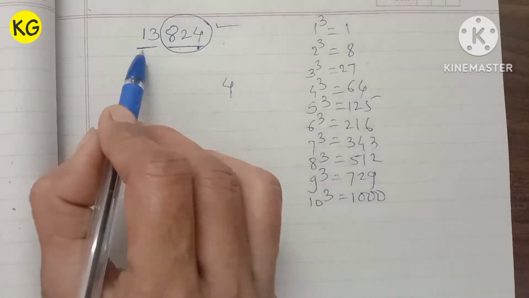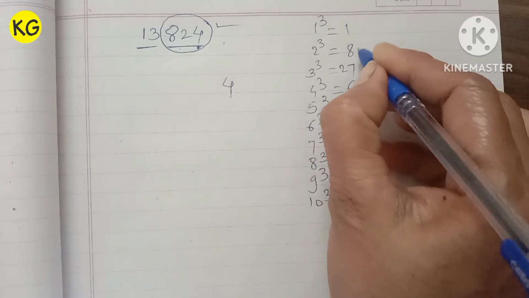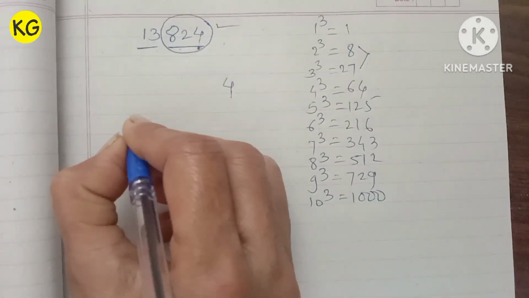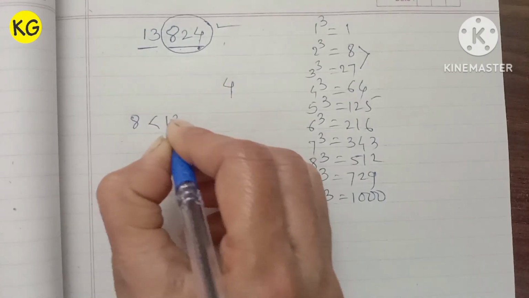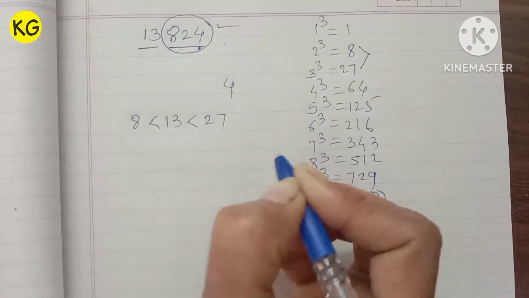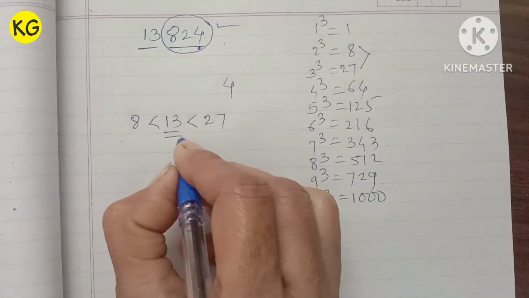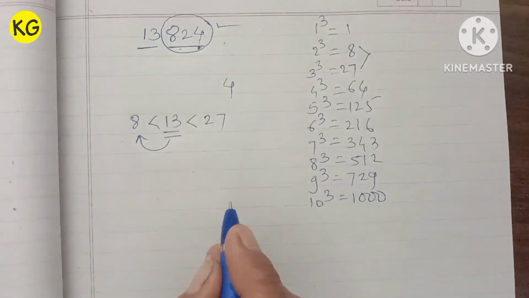Now see, the functioning of this number to find the cube root of the total number is finished because we write 4 at this place. Now see 13. In this case, 13 comes in between these numbers. Means 8 is less than 13 and 13 is less than 27. So, for this number, we must write the smallest cube number.